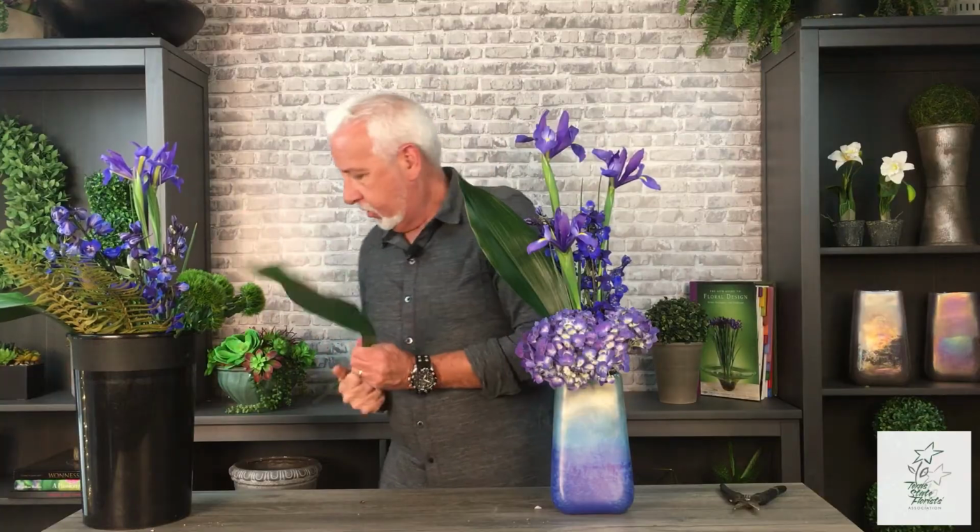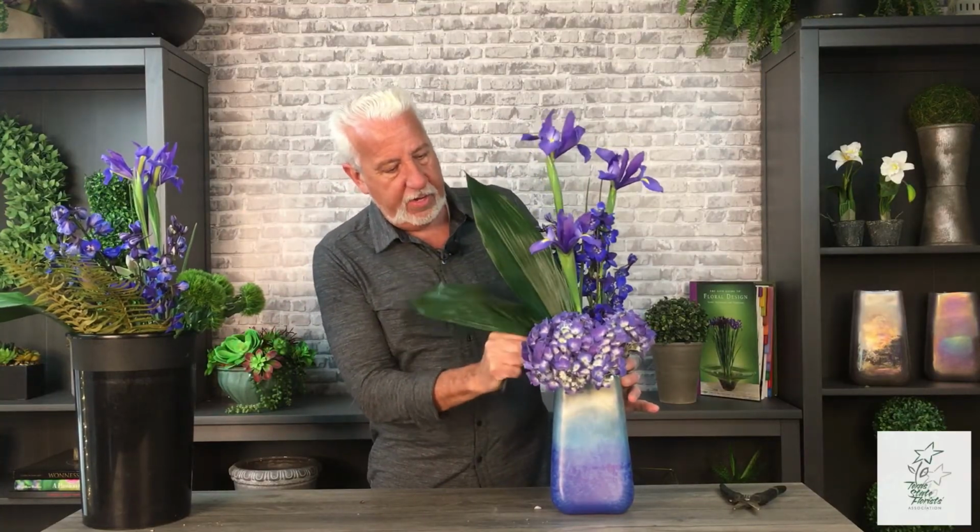So if we cut that and put that in there, and maybe we're just going to take another one, and we're going to put this on maybe right underneath this. I'm going to work that in there as well. And just the two of them together are just a very contrasting texture.